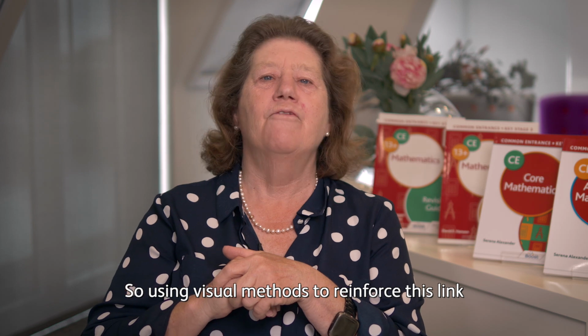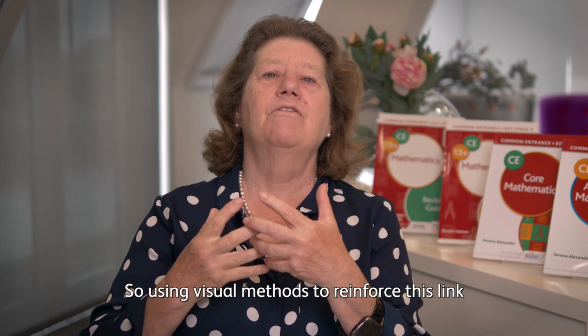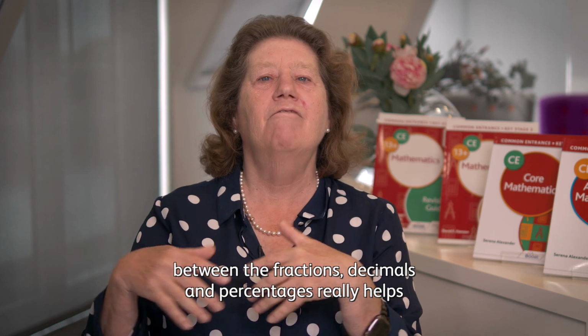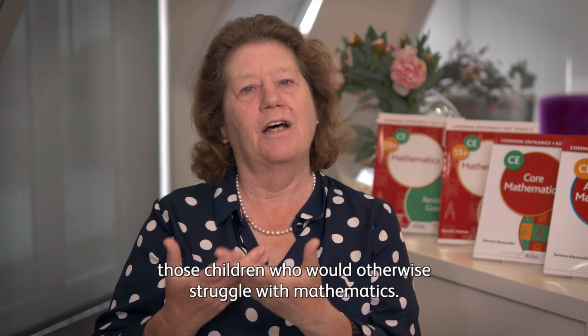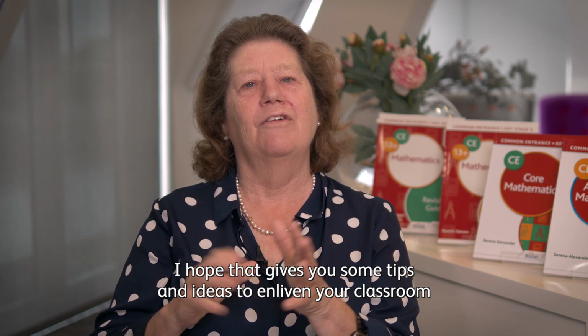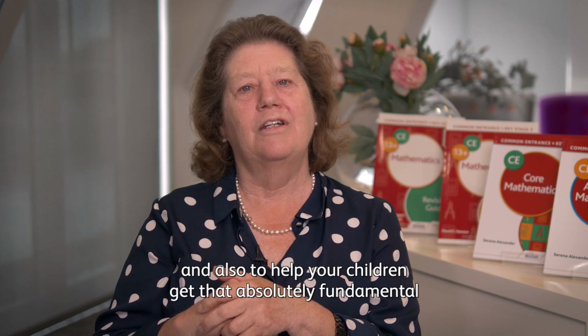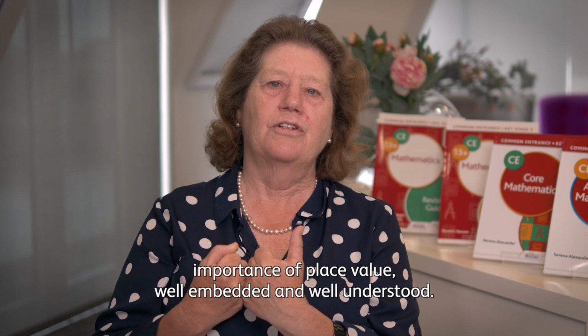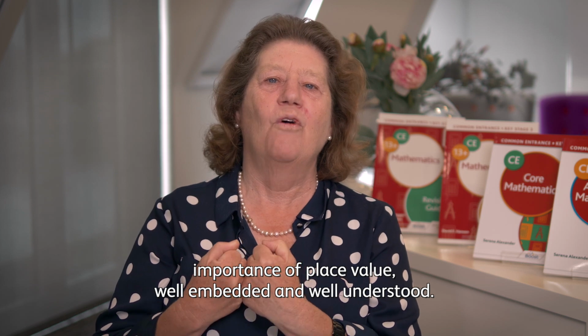So using visual methods to reinforce this link between fractions, decimals and percentages really helps those children who would otherwise struggle with mathematics. I hope that gives you some tips and ideas to enliven your classroom and also to help your children get that absolutely fundamental importance of place value well embedded and well understood.